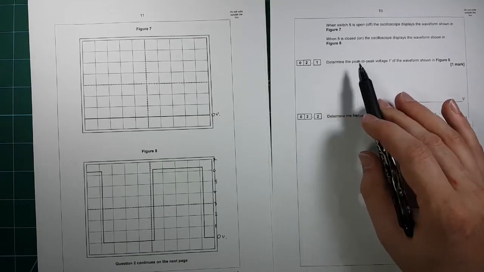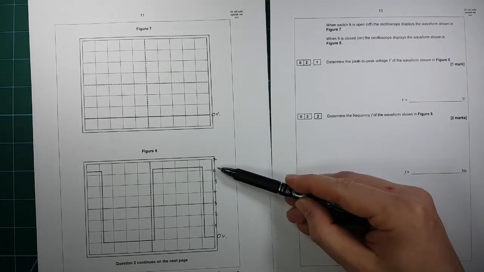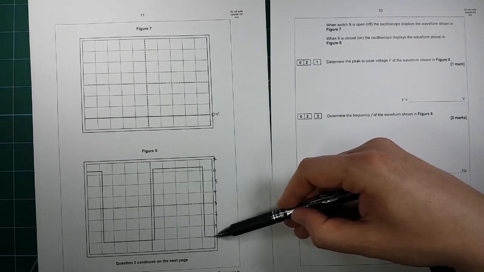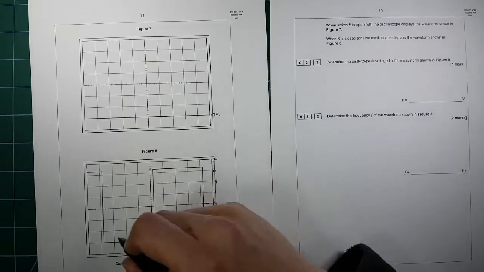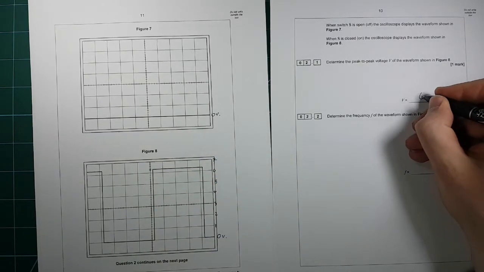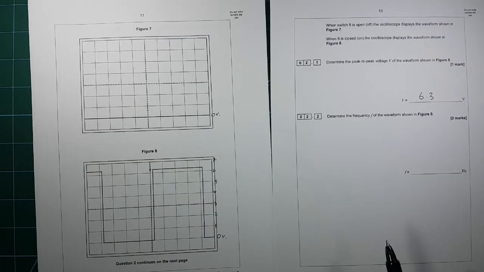So first of all we need to determine the peak-to-peak voltage of V. So we want the difference between there and there. So if that's 0, that's 6.3. So it's 6.3 volts just being read off there. Then we need to determine the frequency here.